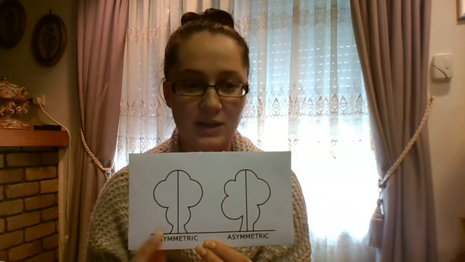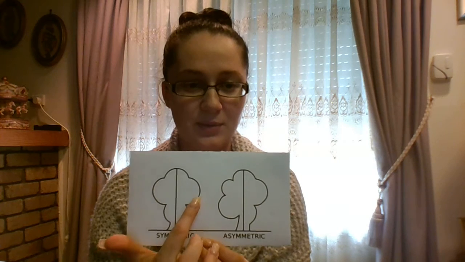So this graph here will help understand a little bit better. Symmetric, where it's even on both sides, and asymmetric, when it's not even on both sides.